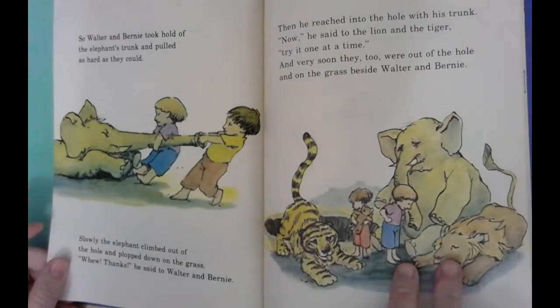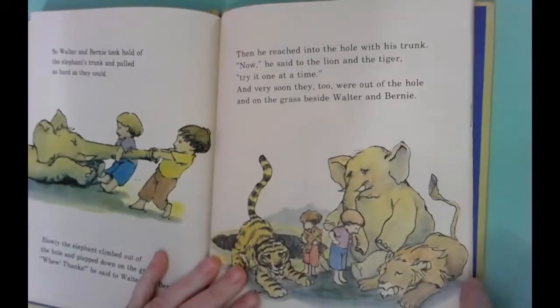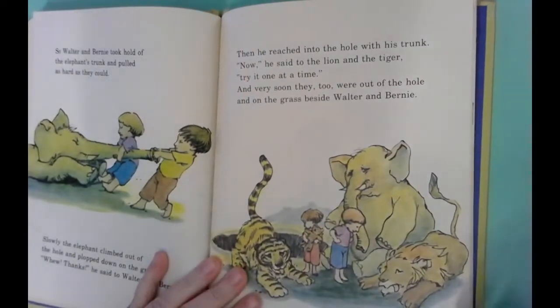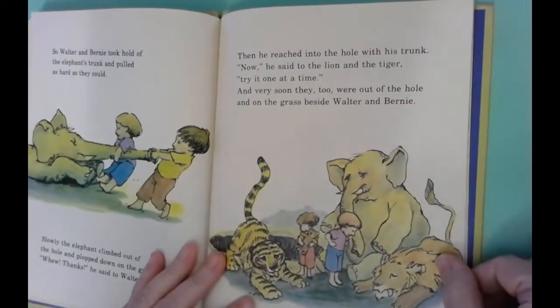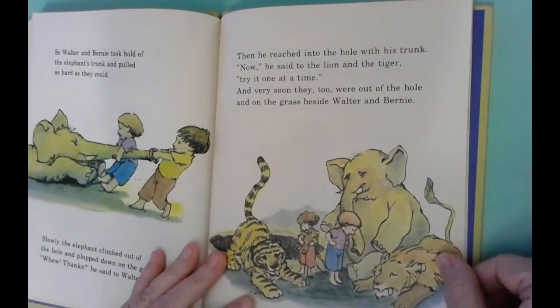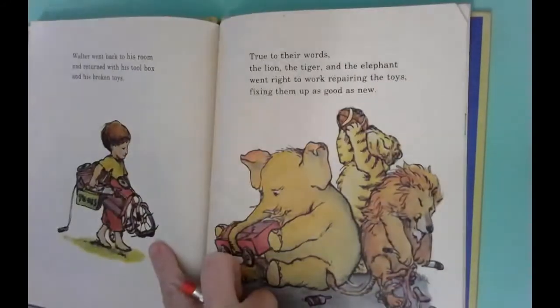"Whew, thanks," he said to Walter and Bernie. Then he reached into the hole with his trunk. "Now," he said to the lion and the tiger, "try it one at a time." And very soon they too were out of the hole and on the grass beside Walter and Bernie.